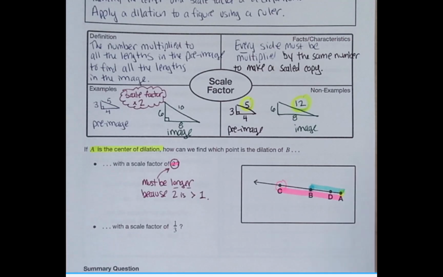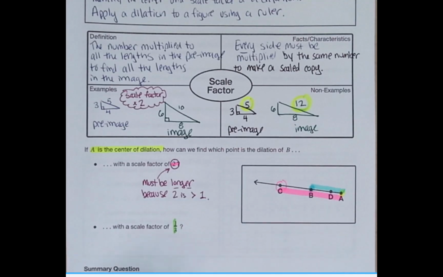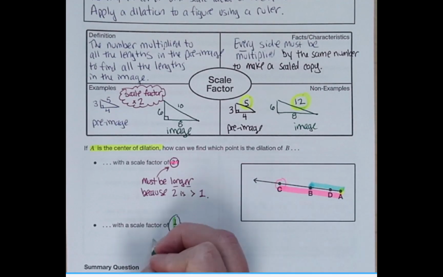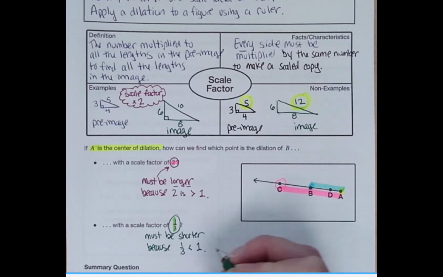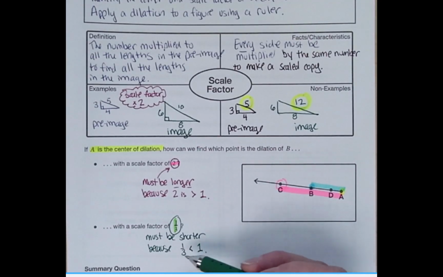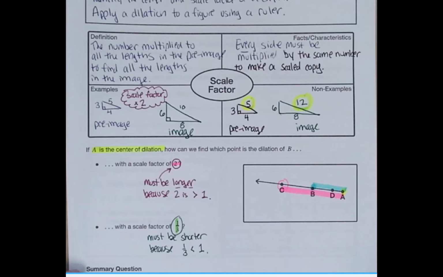And we'll do one more. If there's a scale factor of 1/3, that means that our new distance is going to be smaller than our original AB. So if I have a number that's smaller than 1, or between 0 and 1, as my scale factor, I'm going to be shortening up the pre-image.